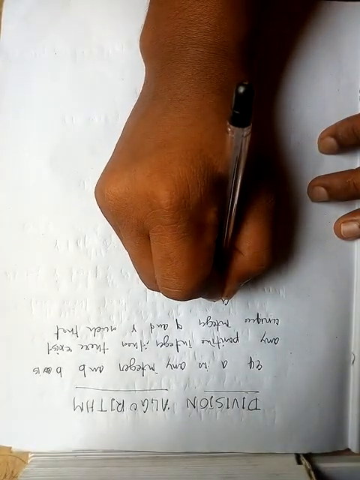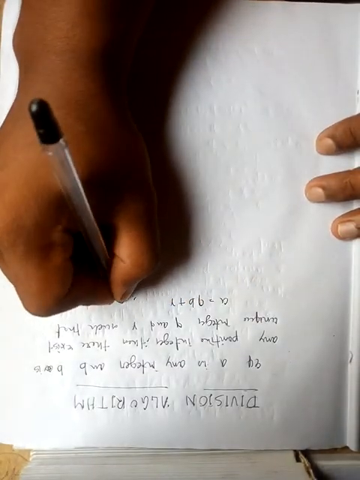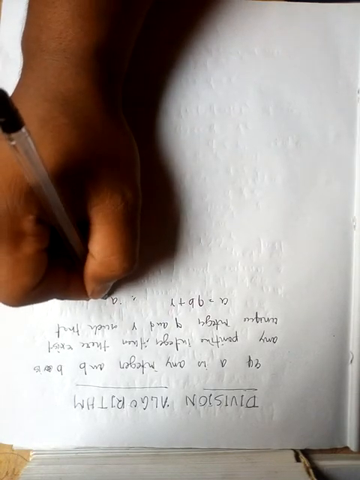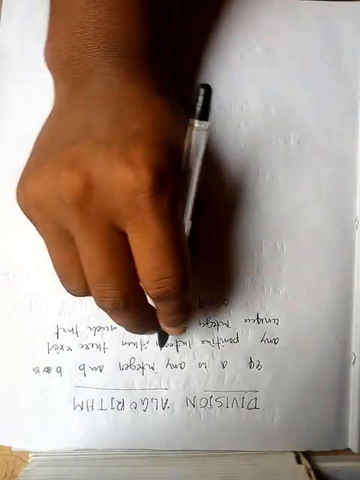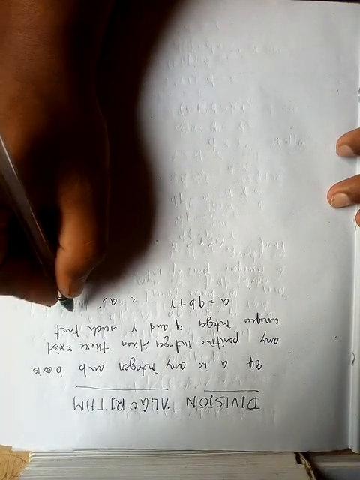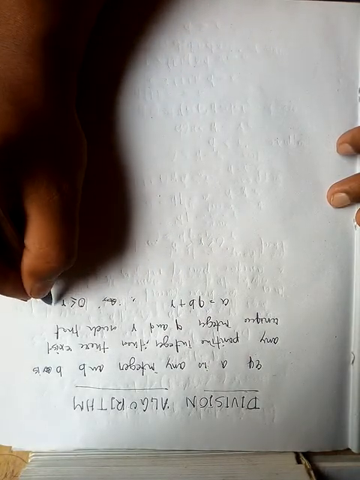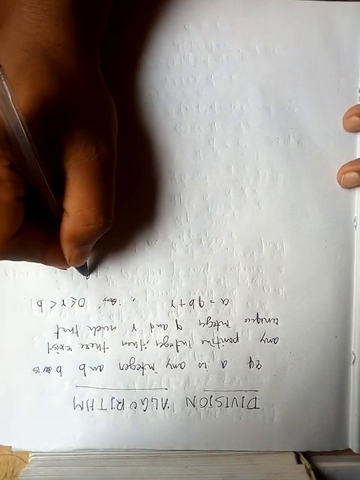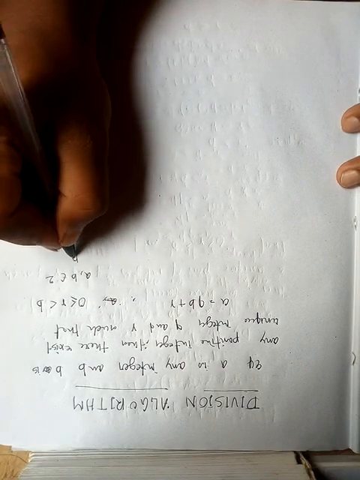A equals QB plus R, where A and B belong to Z, and R is greater than or equal to 0 and less than B. So A, B belong to Z and B is greater than 0.